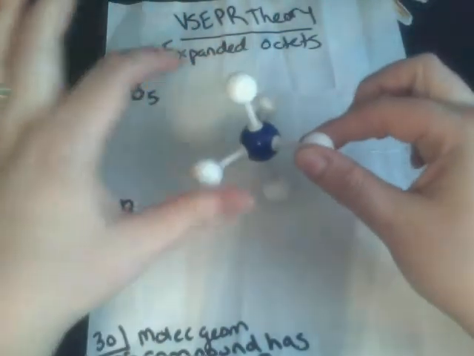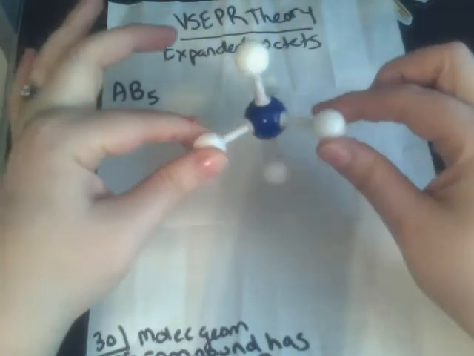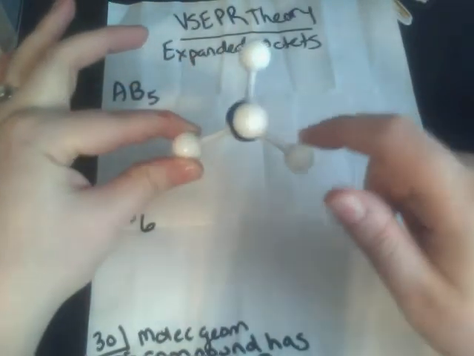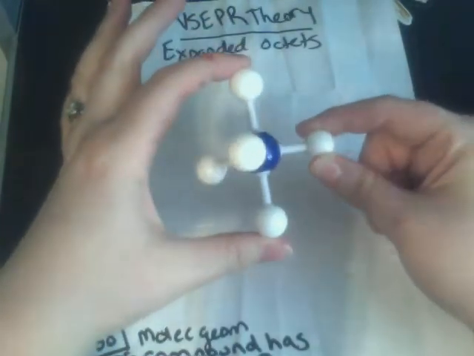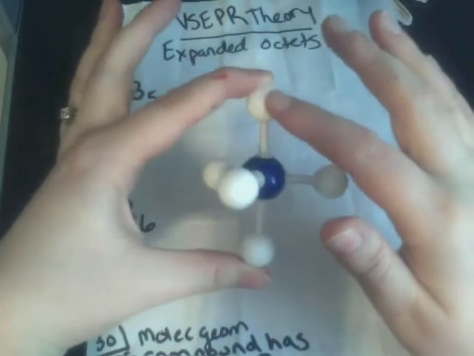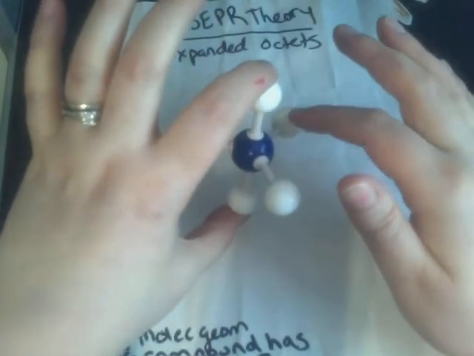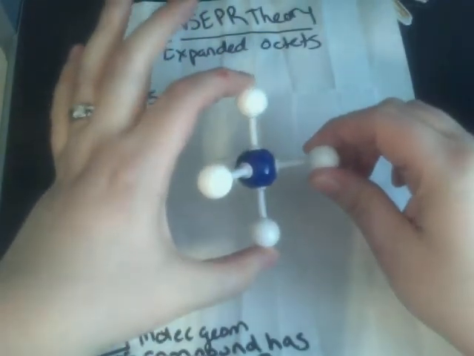And then I'm going to do this. See that? We have basically a trigonal planar within this, right? So it's 120 degrees apart. So we have a couple angles here that we could talk about. Technically, this is 180, this is 90, and these are 120. So this is a structure called trigonal bipyramidal.